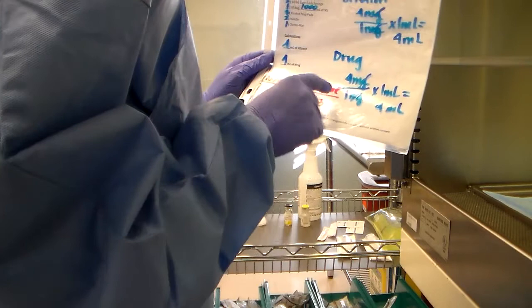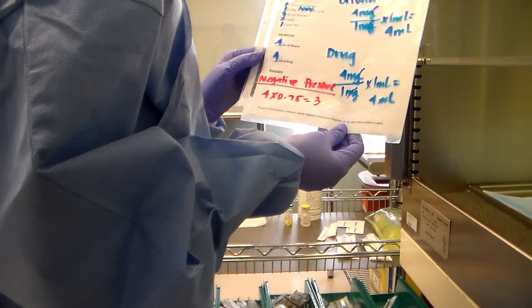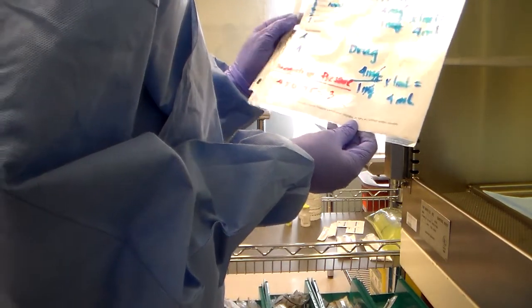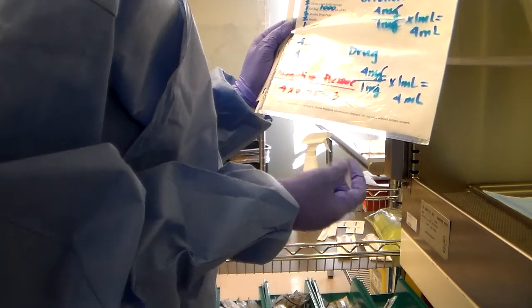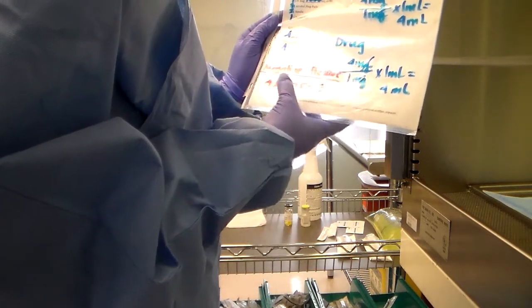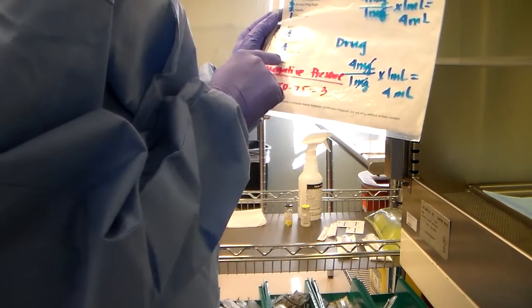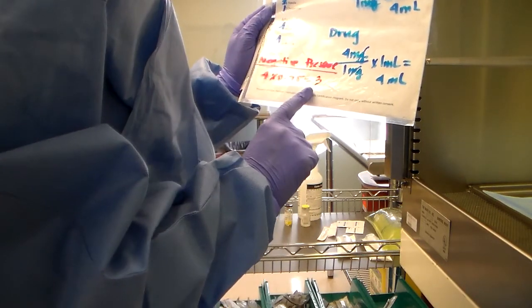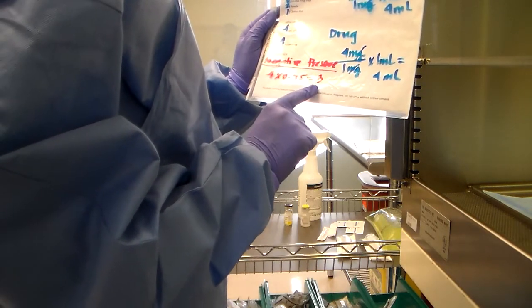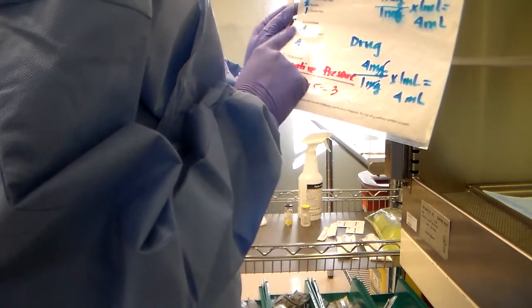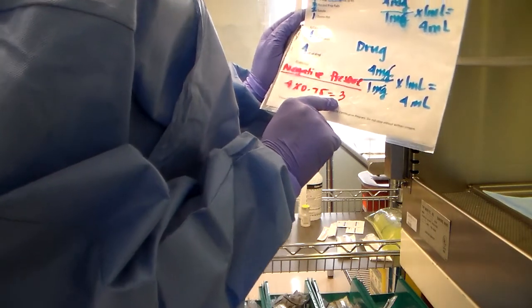Okay, now I did put some notes for me down here, like I like to do. I did remind myself that I need to use negative pressure. And then I also wrote down the amount of air that my syringe is going to need to have, specifically the syringe that I'm going to be using to withdraw the drug up. Okay, so it looks like I did 4 multiplied by 75%, that gave me 3. So the syringe that I use for the drug is going to have 3 mLs of air.